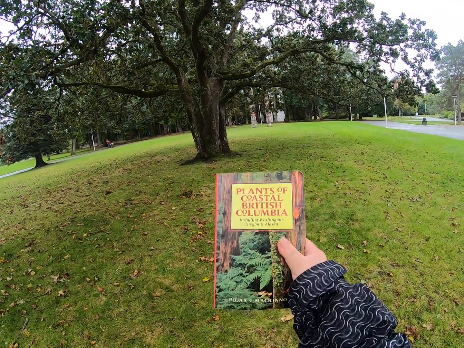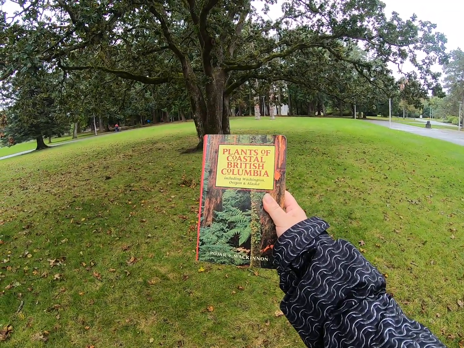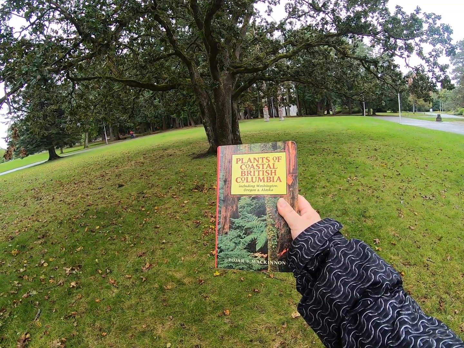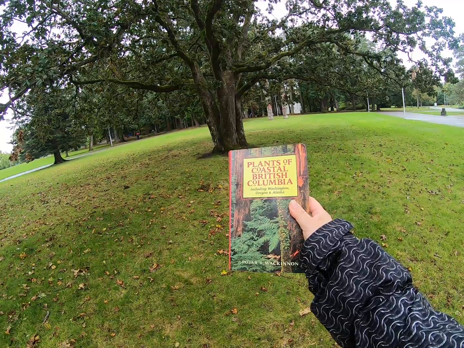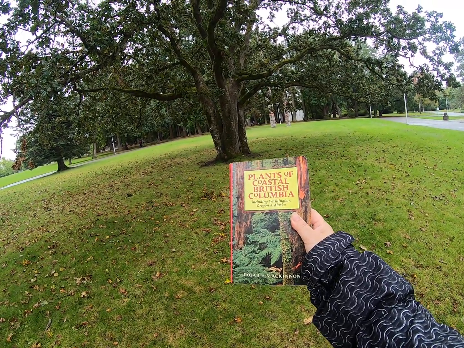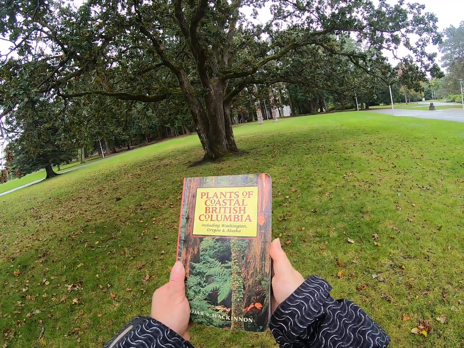Now, this is a standard textbook that we've been using for looking at the trees in coastal BC and other kinds of undergrowth as well. And they use it in biology as well. So it's a pretty good source, and it's got lots of pictures in it.